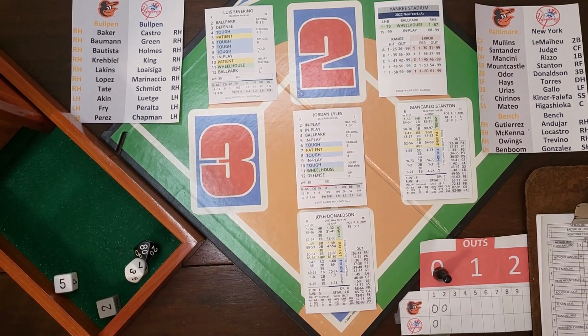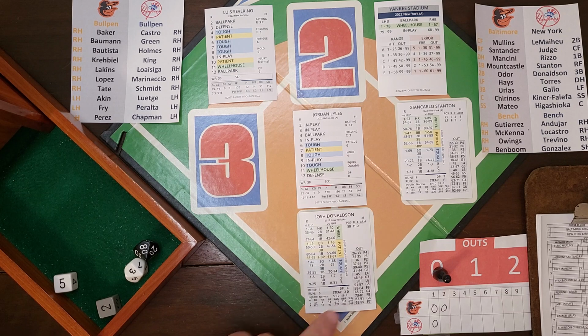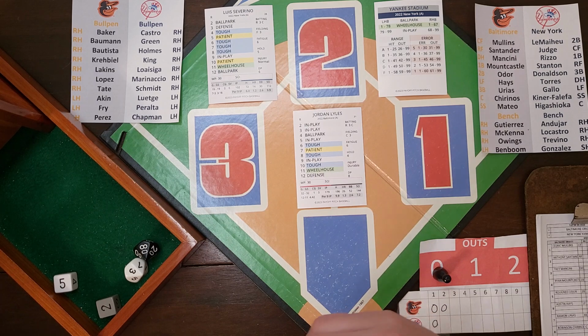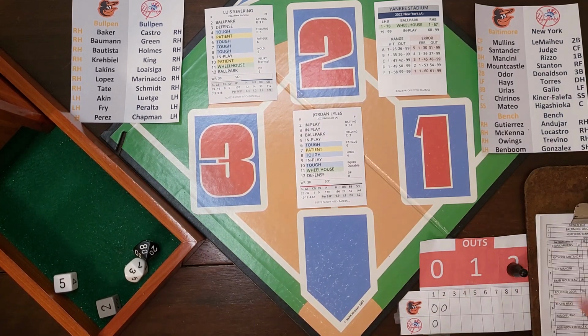7 is patient, 83 though. That's well out of range. 83 is a ground ball to short. That's a potential double play. He's an 8. He's an 8. The 2D6s are a 7, so it's not potential anymore. It is a double play. 6-4-3, and that wipes out the base runners as Donaldson hits into a costly double play. 2 quick outs just that fast to clear the bases.